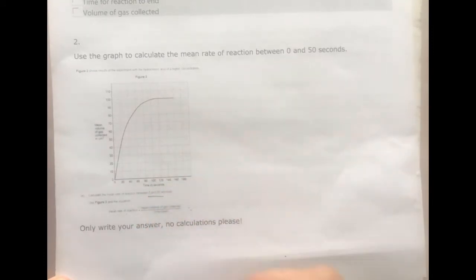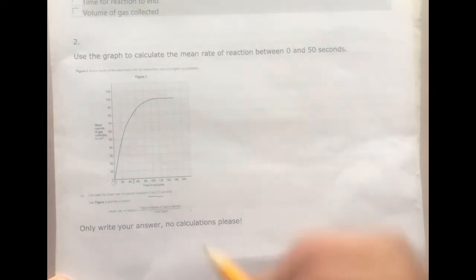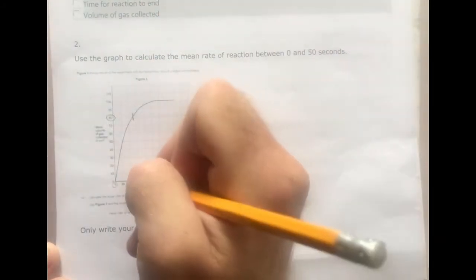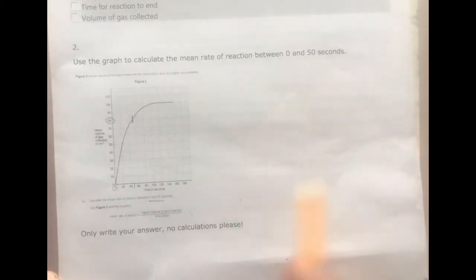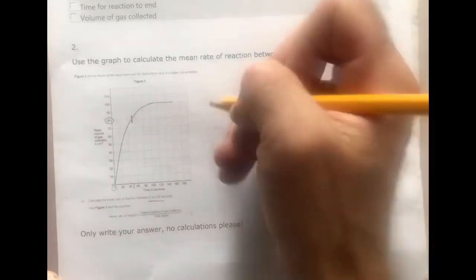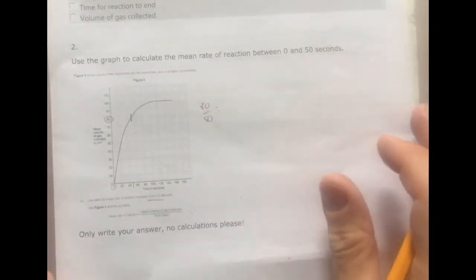They're looking for between 0 and 50. So 0 and 50 is there. So basically what you have to do is go up to this point, and then read across, and you will see that we have 80. So therefore, if it is the volume, there's 80 produced in 50 seconds, it's going to be 80 over 50.